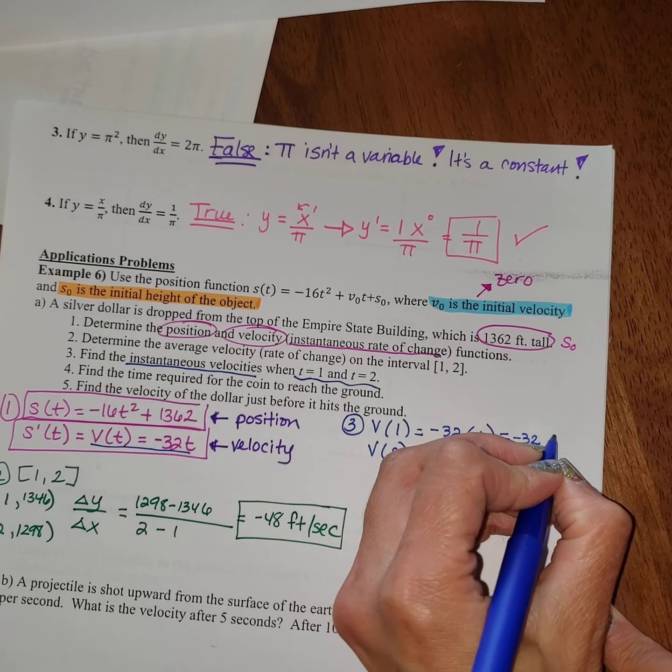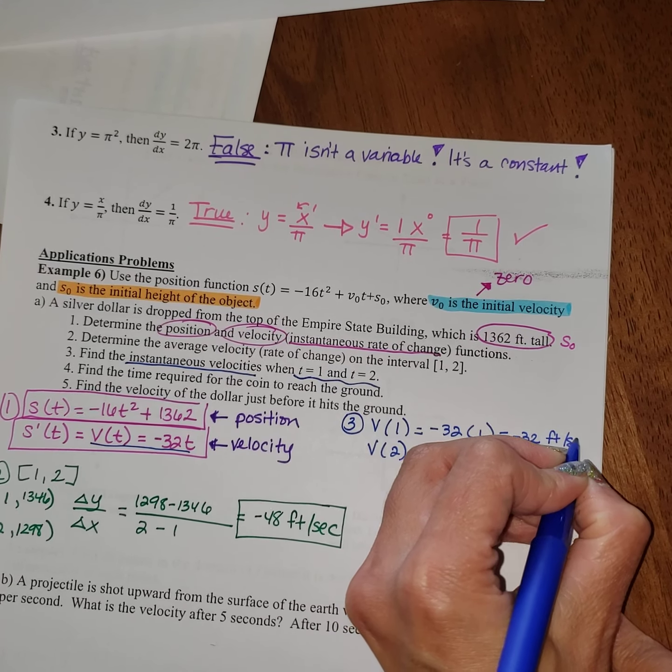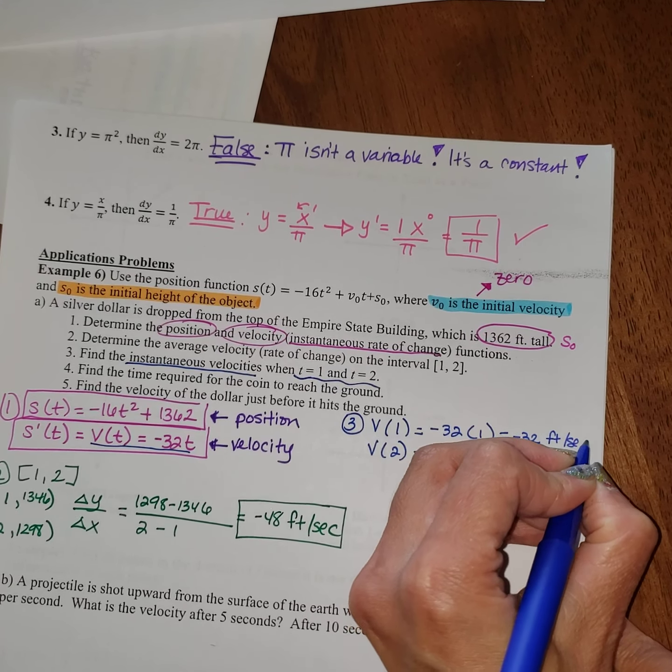So negative 32 feet per second is how fast it's falling at 1 second. And then negative 32 times 2 is negative 64 feet per second when it's falling at 2 seconds. So the speed is increasing quite a bit. But that's gravity. Gravity is pulling it and pulling it and pulling it.